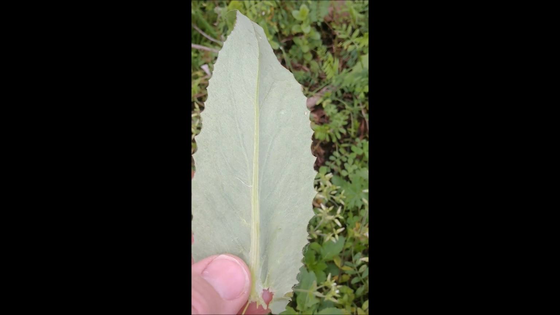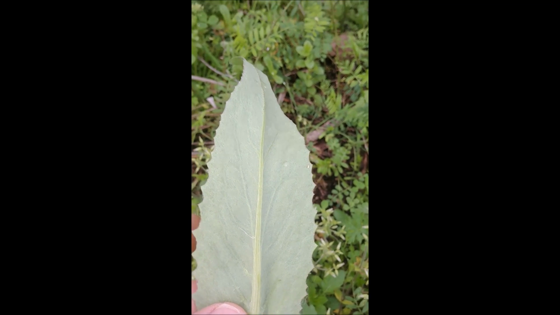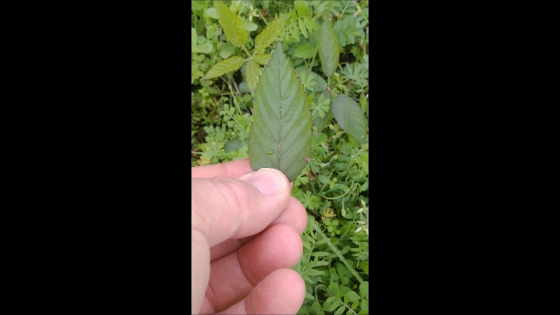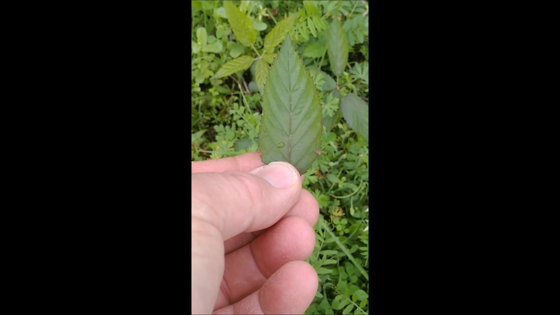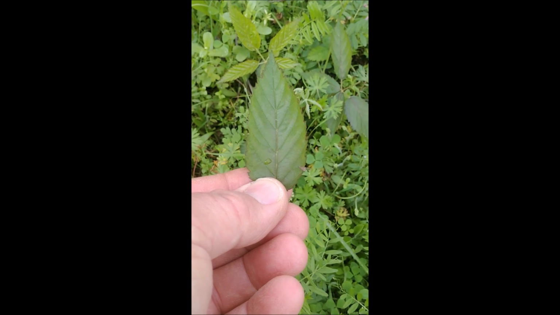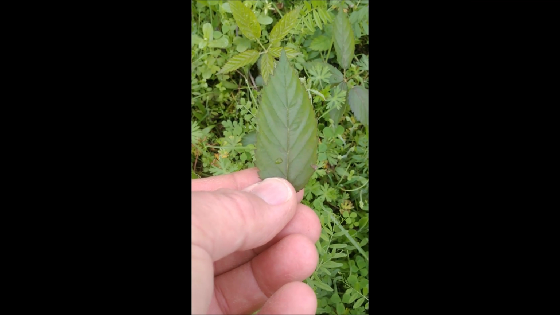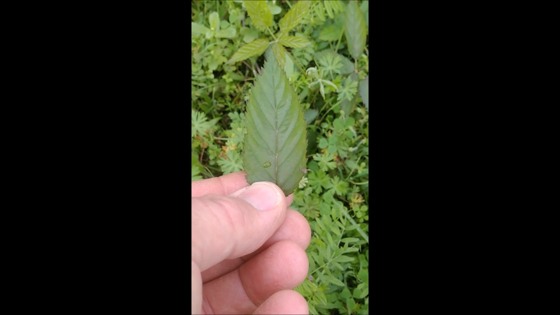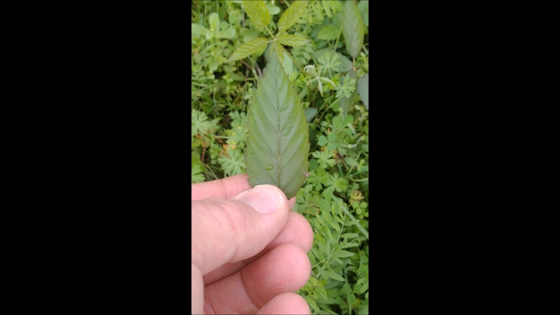Let's see if I can find another one here. Yeah, here we go. This is a good example. This is a leaf from the dewberry plant, blackberries. And you can clearly see that the veins branch out, branching off from the center.